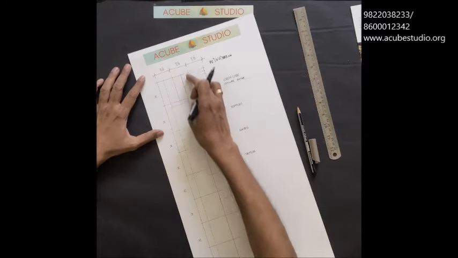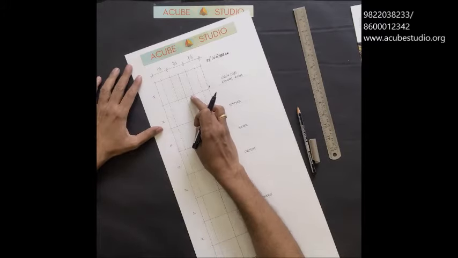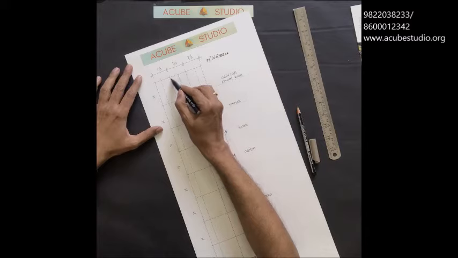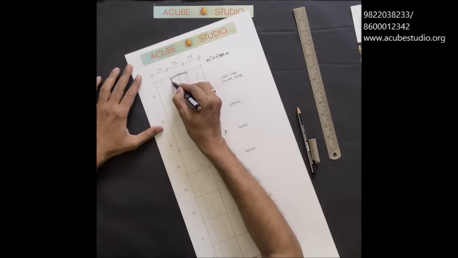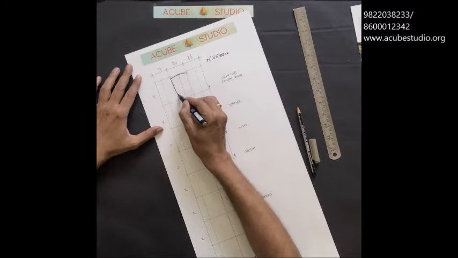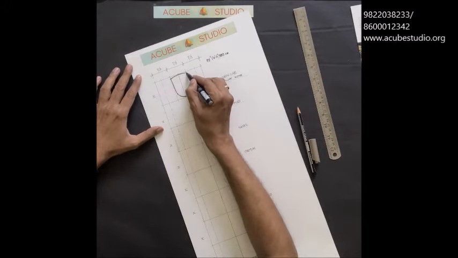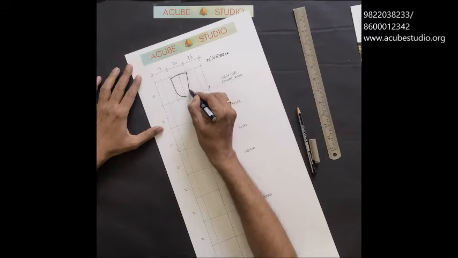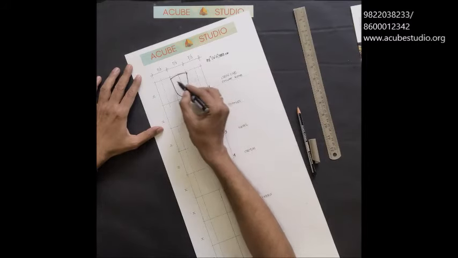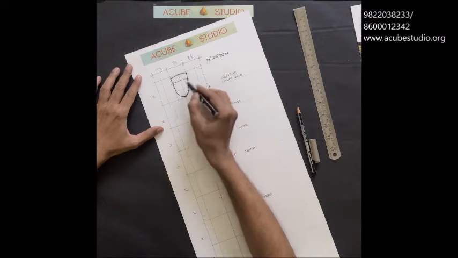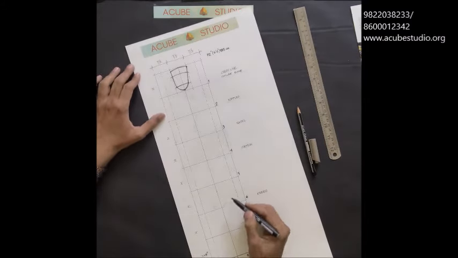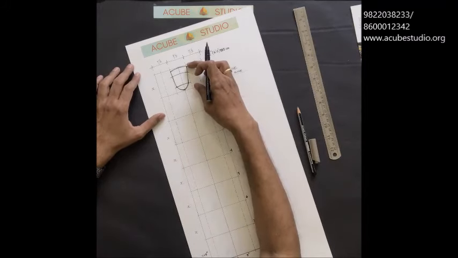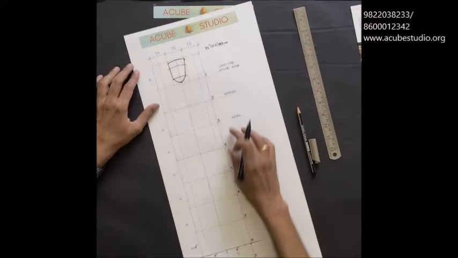The red line here shows the limits of the face. So this is how the face fits in. This is the eyebrow line, the face line. So we got the face in position, which is y by 3 by x.